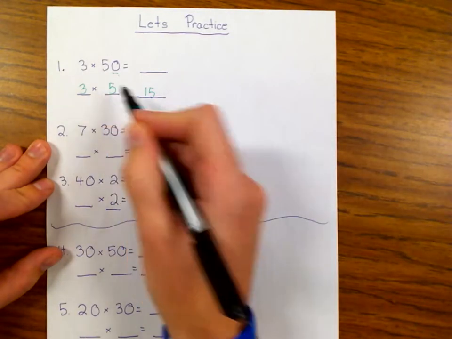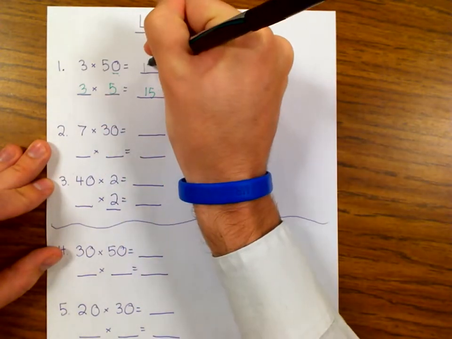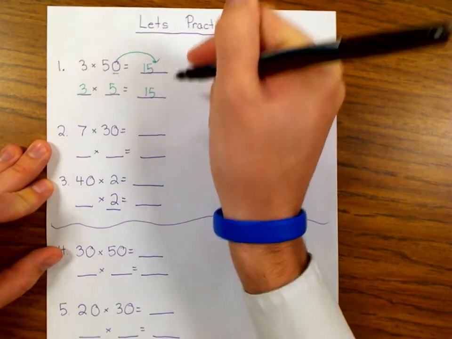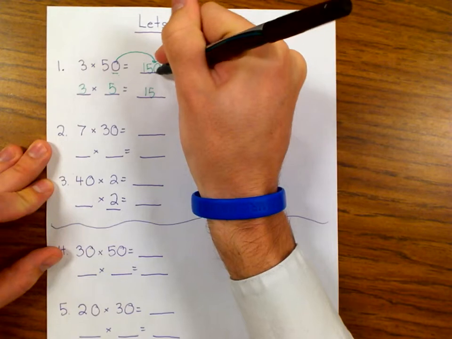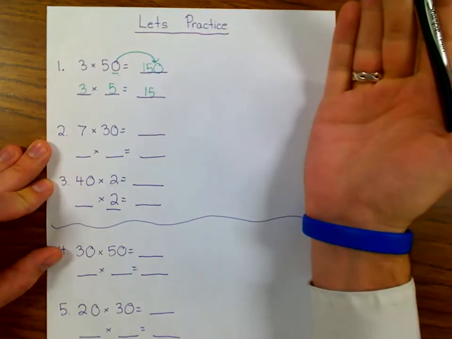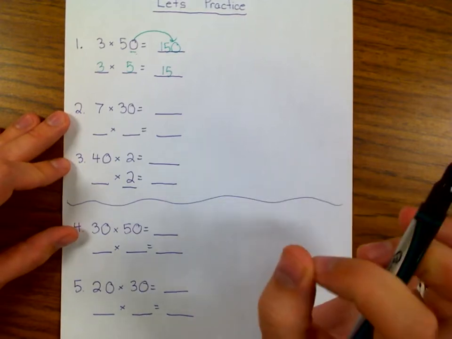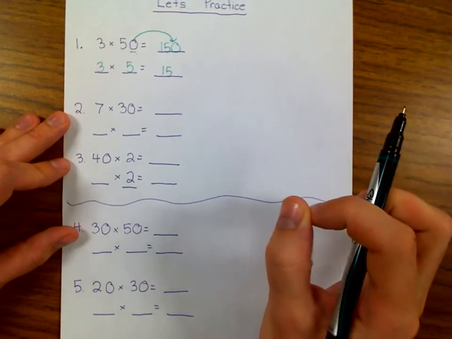So 3 times 50 is the 15 we had, and then we take the 0 and bring it over. So it becomes 150. How easy is that? I know, seriously. Now, let's try another one. This time, I want you to see if you can do it on your own.